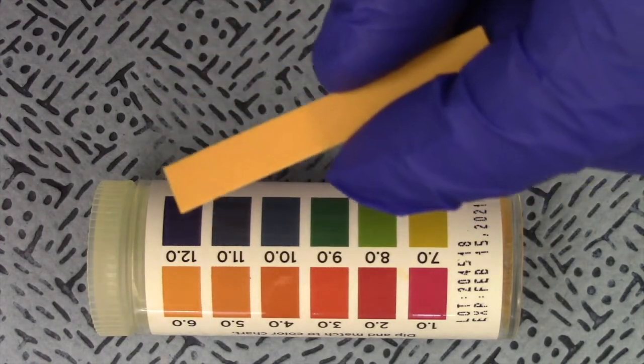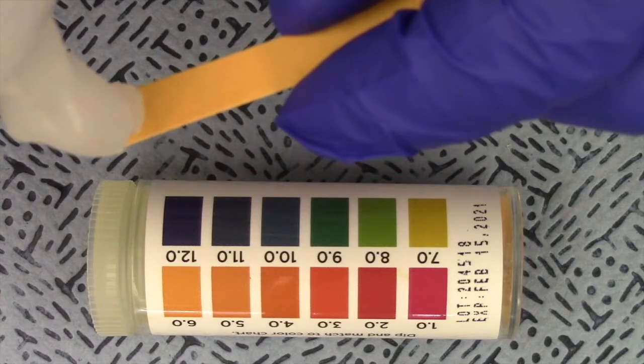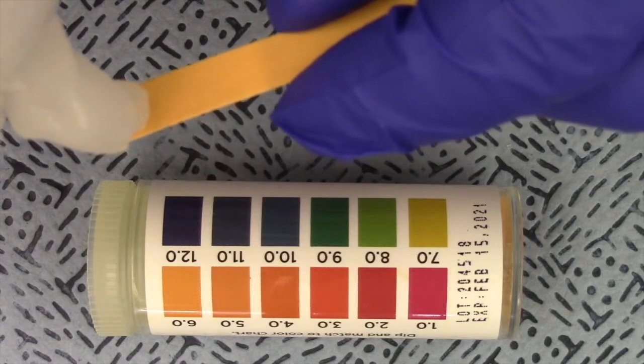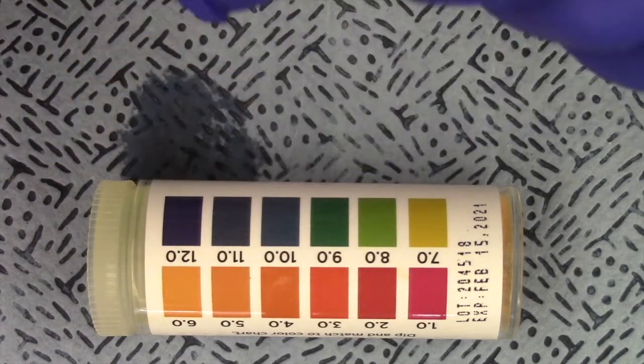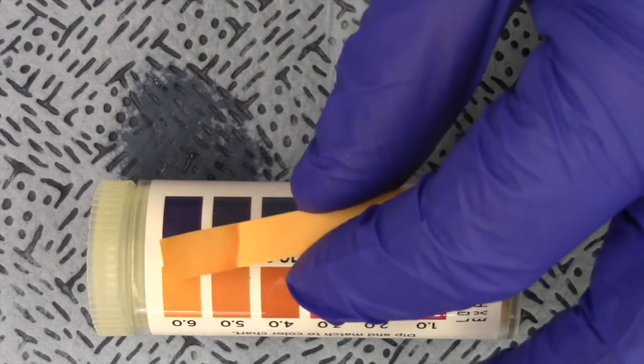I have a little bottle of water here, so I'm going to take a little dab. Doesn't take much. There we go. That's more than we possibly could need. And let's compare the color.